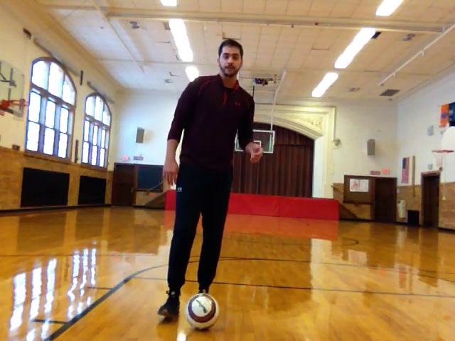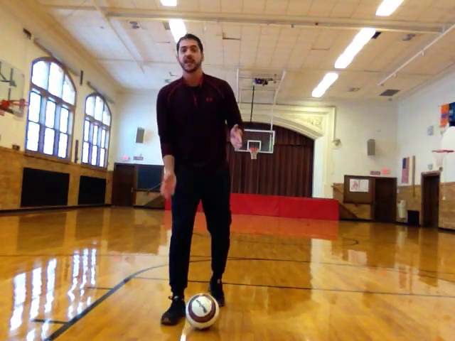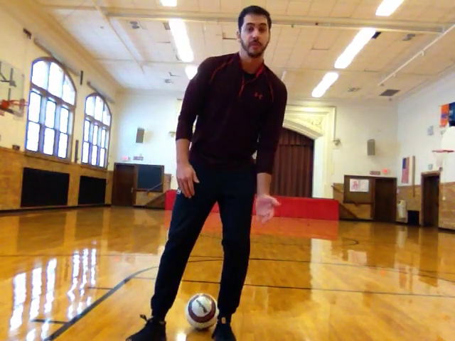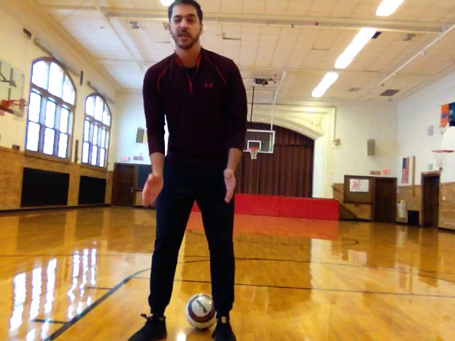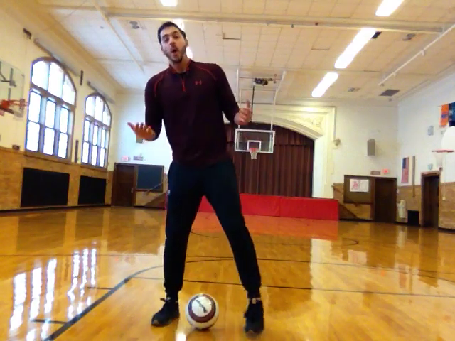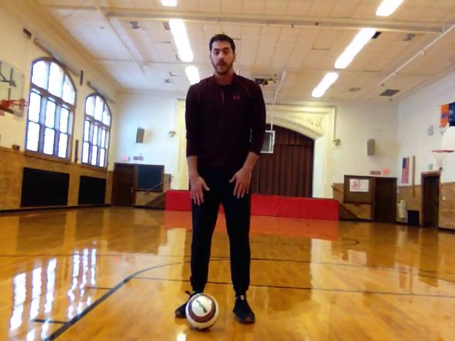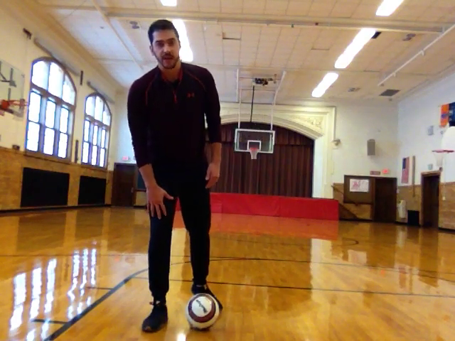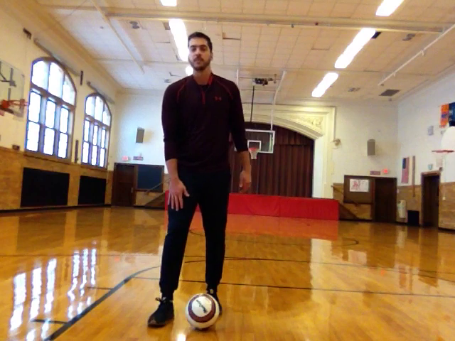Now how you're going to do that is, first thing you need to do is decide which leg you're going to kick with. It could be your dominant leg, but in soccer, you can also pass with your non-dominant leg sometimes. So you just need to quickly decide in your head which leg you're going to kick with, okay? Now, let's just say that I've decided that I'm going to kick with my right leg. It's my dominant leg. I'm going to make my pass with my right leg.